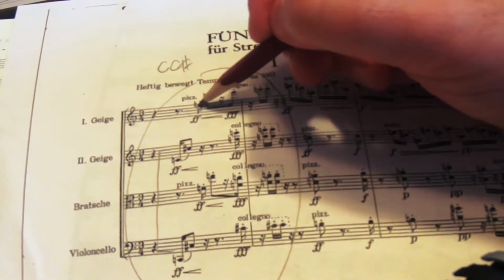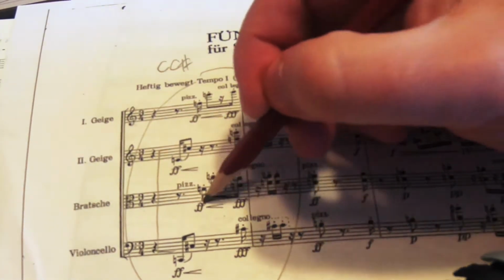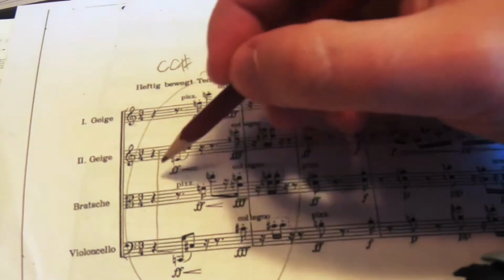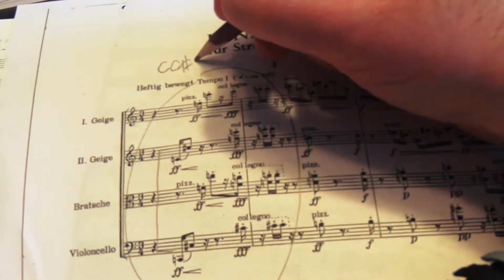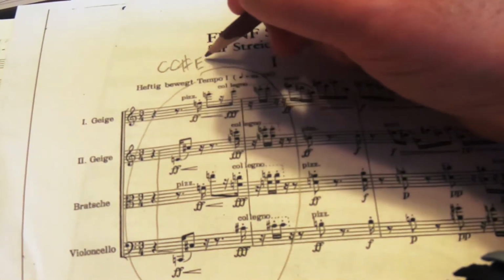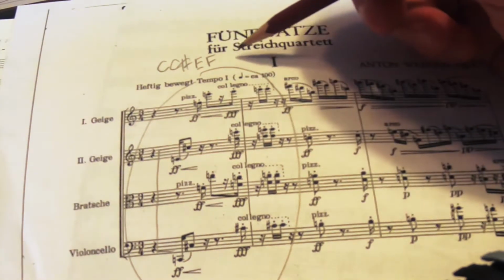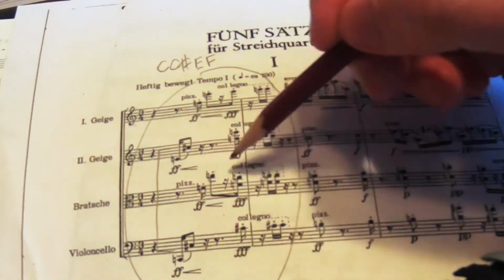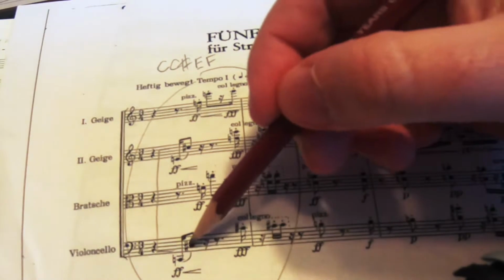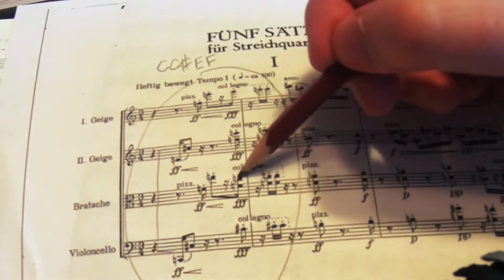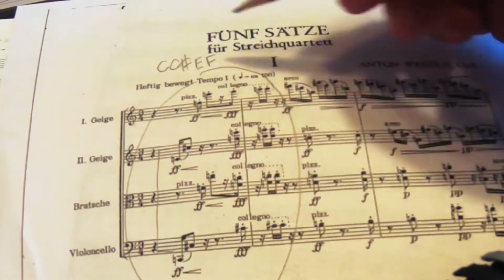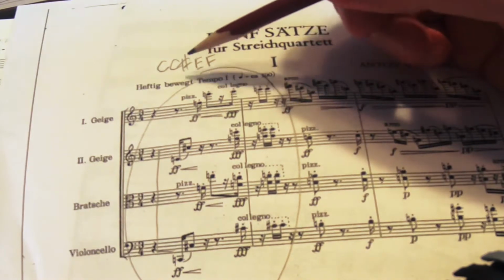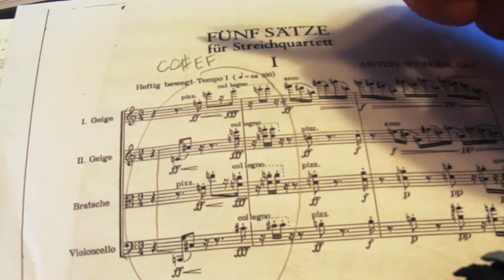Then in the first violin, we have F and E, and that's also in the viola, an octave lower. We have F and E, and I'll put it in that order like this. And then this is just repeated. It's struck many times. We have the same pitches, C sharp, F, C, and then the E, and it all kind of comes together right there at that moment. This big collection of the 4 notes.